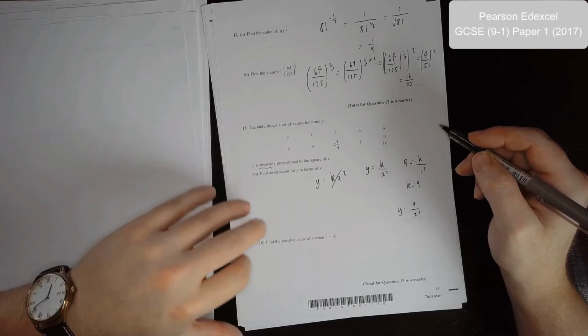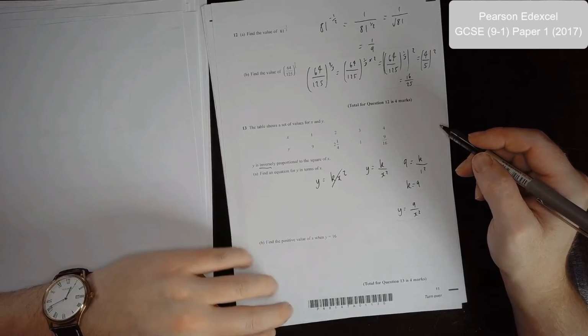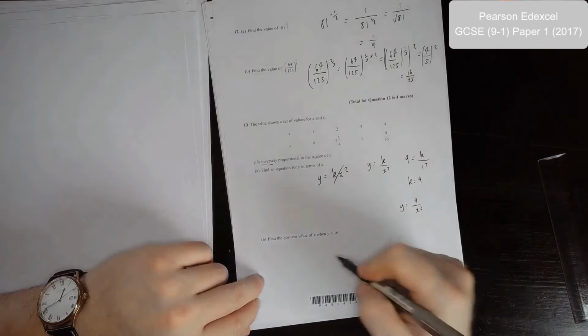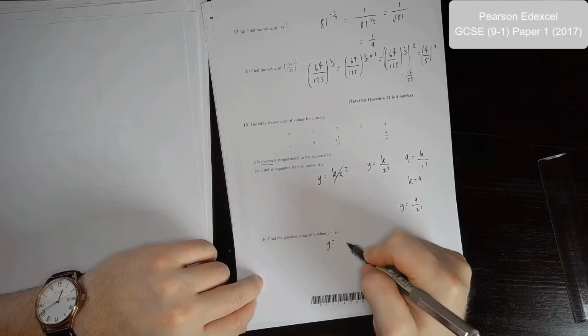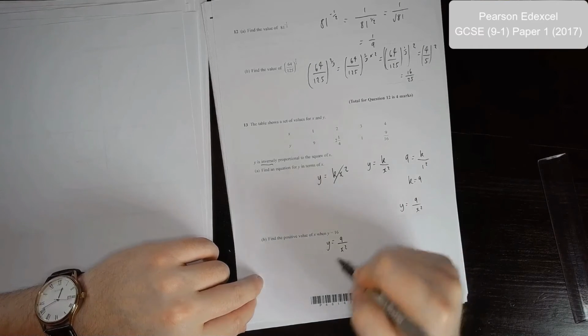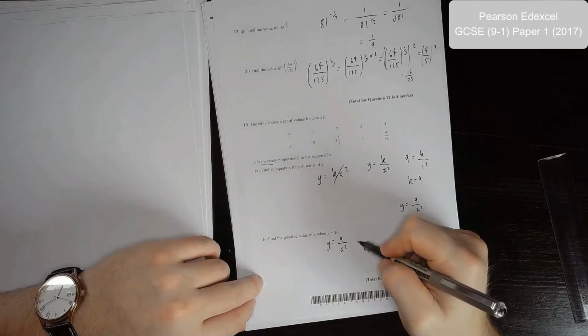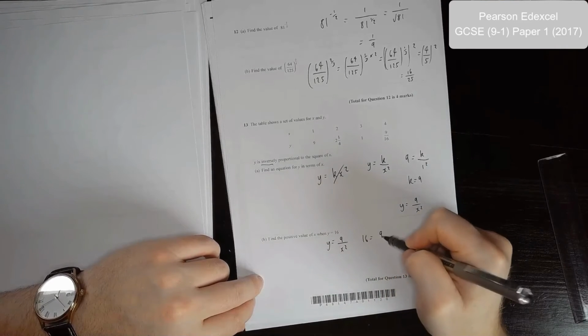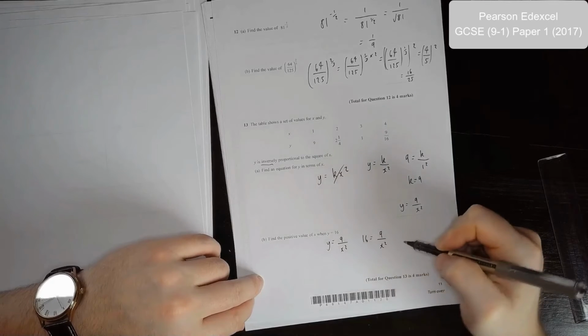Okay, 13 part B. Find the positive value of x when y equals 16. So let's copy out the equation. Okay, so we have y is 16, so 16 equals 9 over x squared.